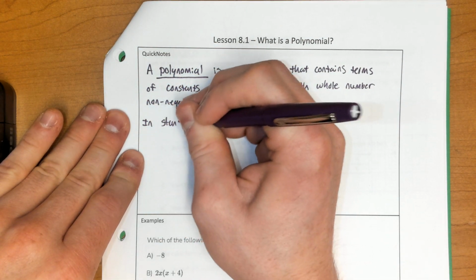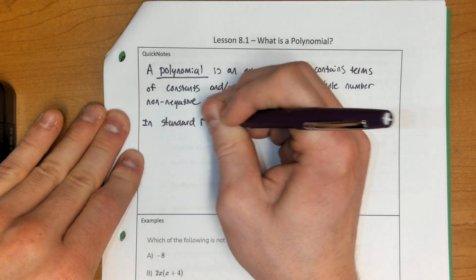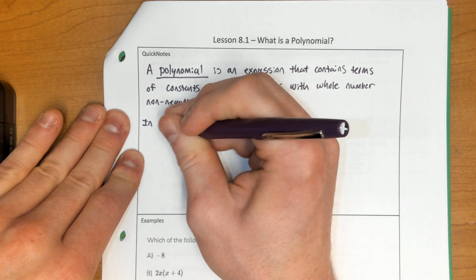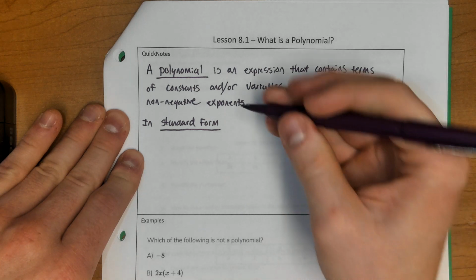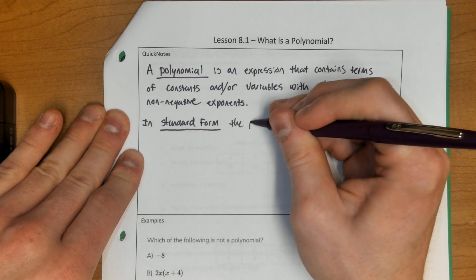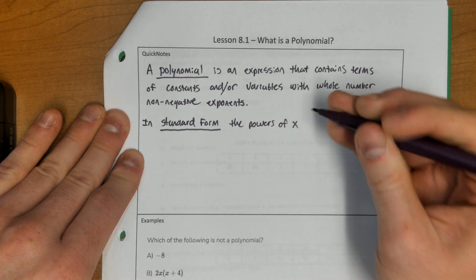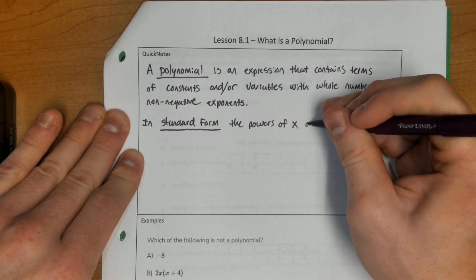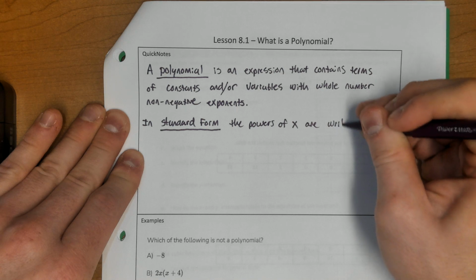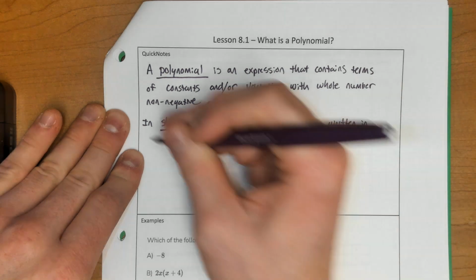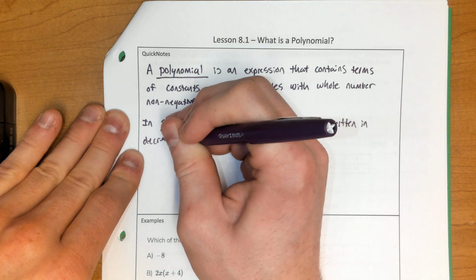In standard form, the powers of x are written in decreasing order.